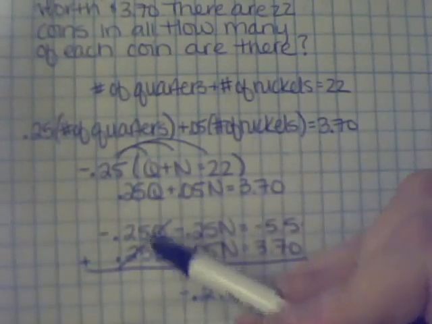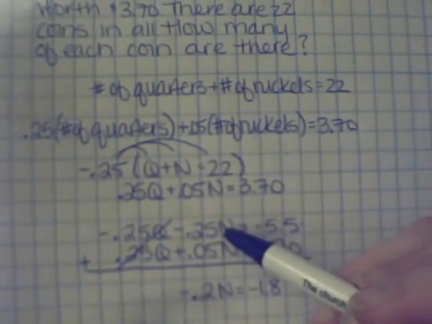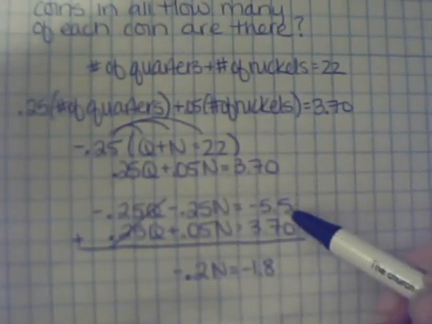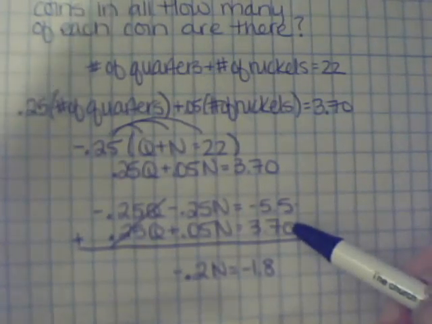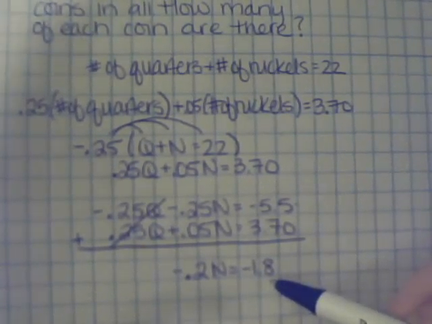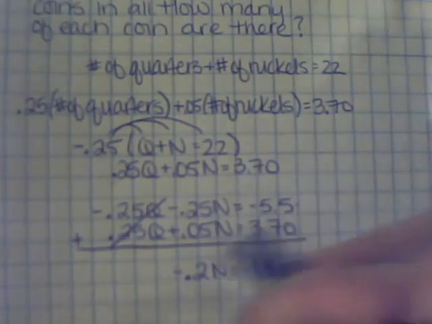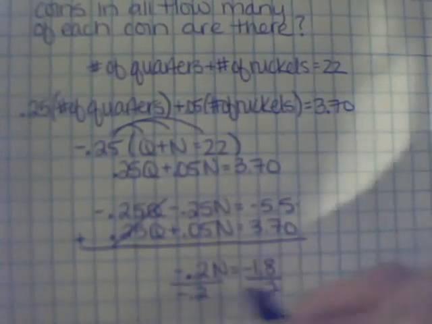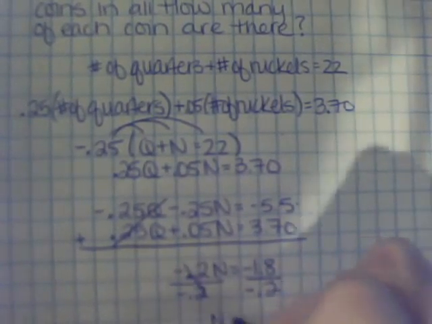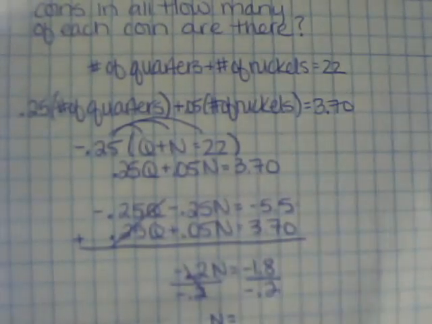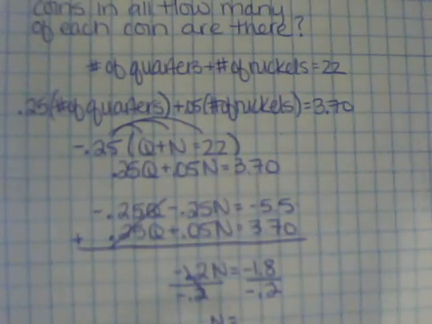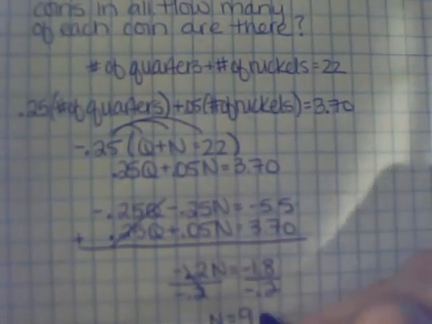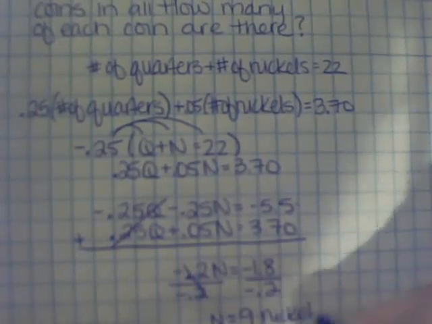So this is a quarter minus a quarter. This is 25 cents minus 5 cents, and I get 20 cents. This is negative 550 plus 370, and I get negative 180. Okay, so remember we're talking about money here. I divide by negative 0.2. On the left, I get N, the number of nickels, equals negative 1.8 divided by negative 0.2, which gives me 9. That means there's 9 nickels total.